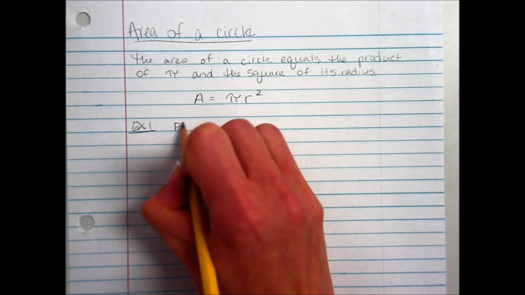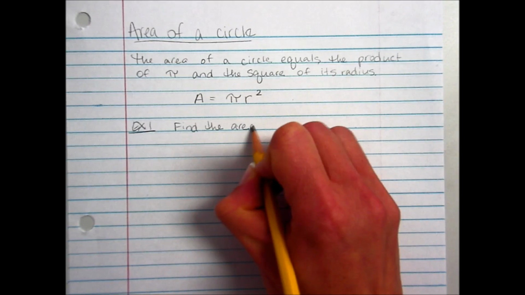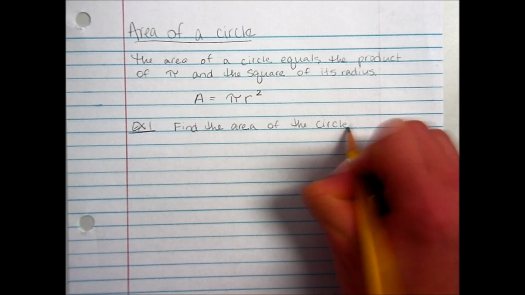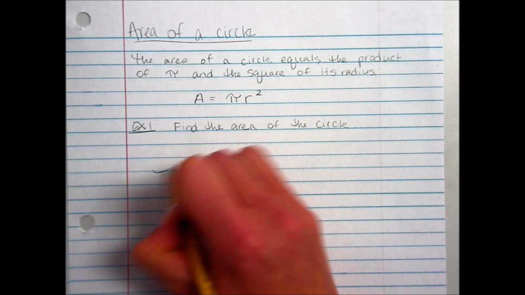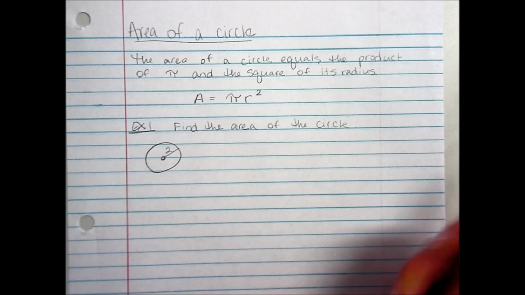All right, so in example 1, we're going to find the area of the circle. We have a circle with a radius of 2.